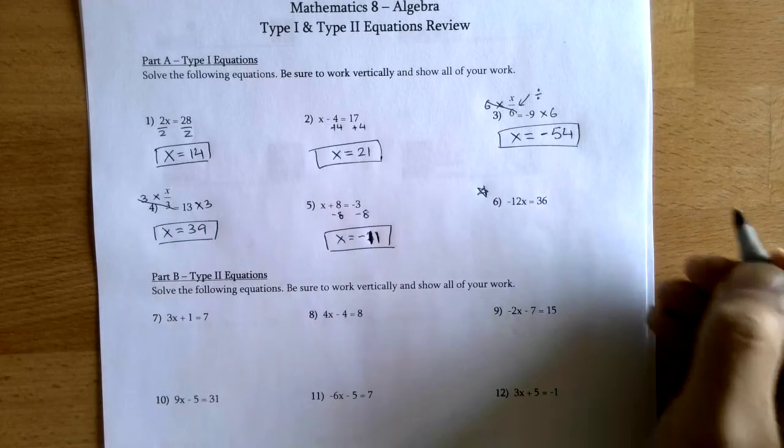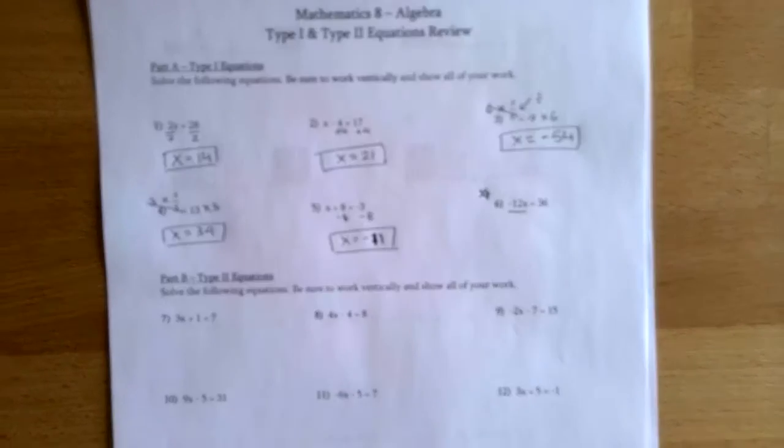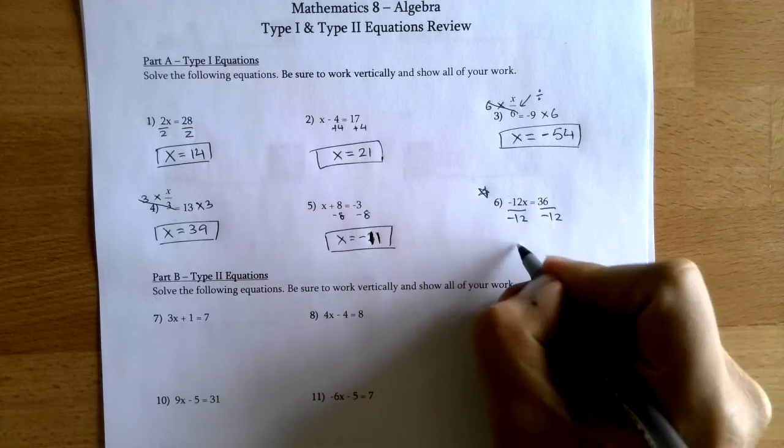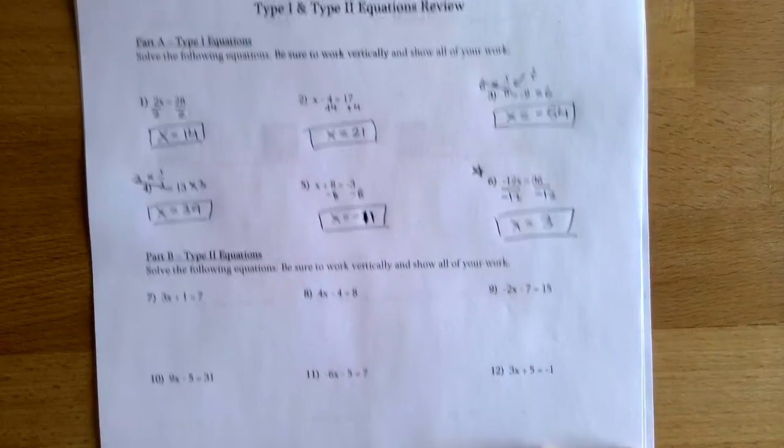I'm going to star this one because a lot of you might just divide by 12, but you actually have to divide by negative 12. So you should get x equals 3. Okay, that one's done. Let's move on.